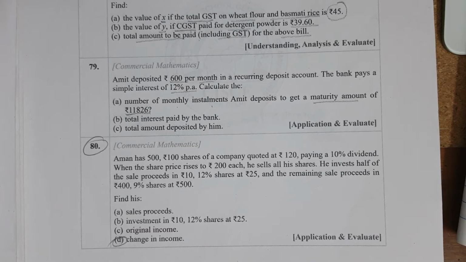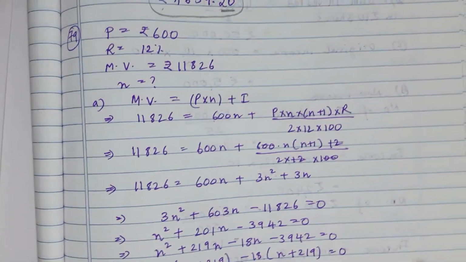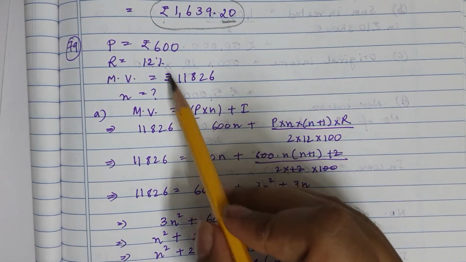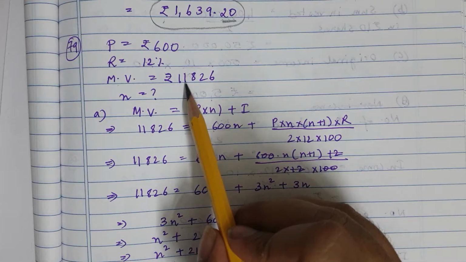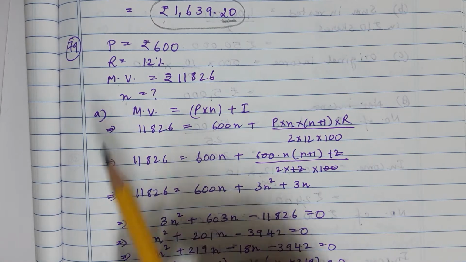This is the same as asking the time period of the RD account, for how many months this RD account was held. So if we look at the details, the monthly installment is given as 600, the rate is 12%, and the maturity value is rupees 11,826. They're asking for the number of months, n.